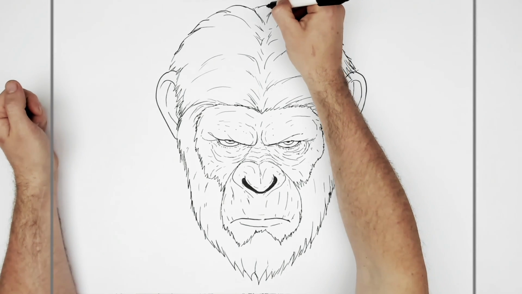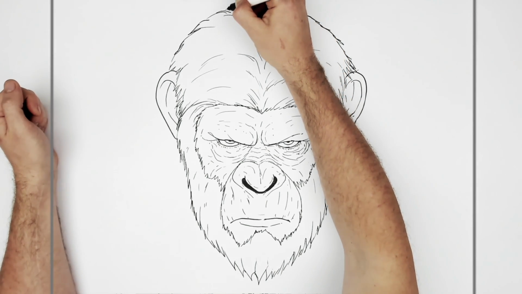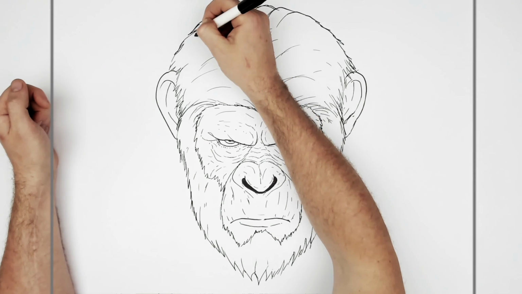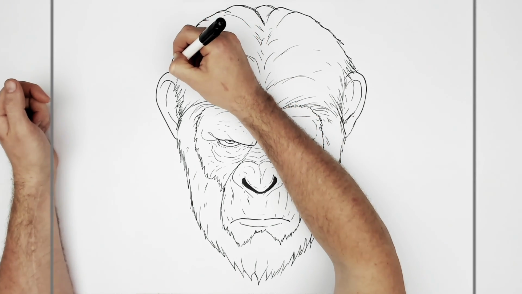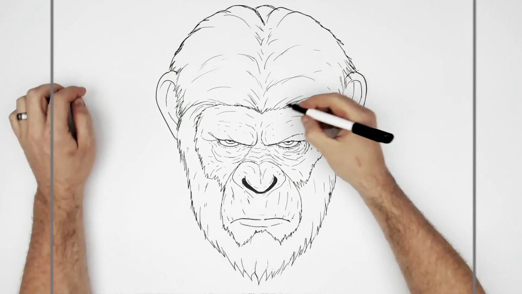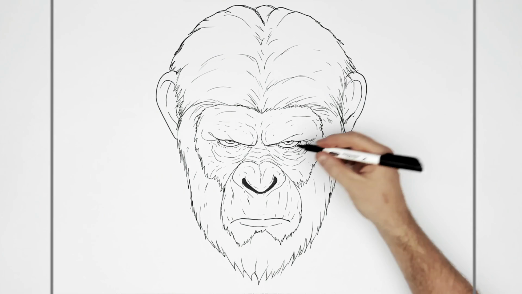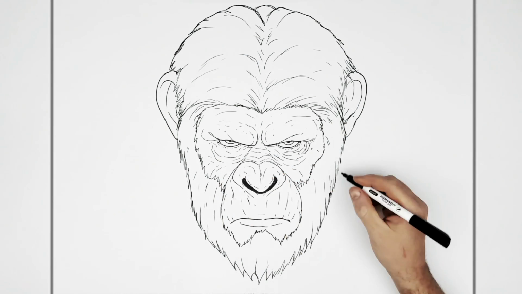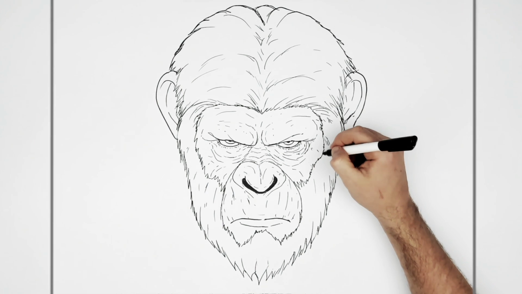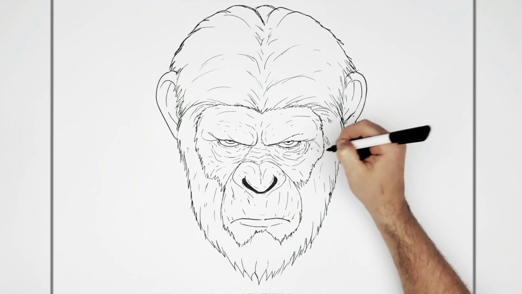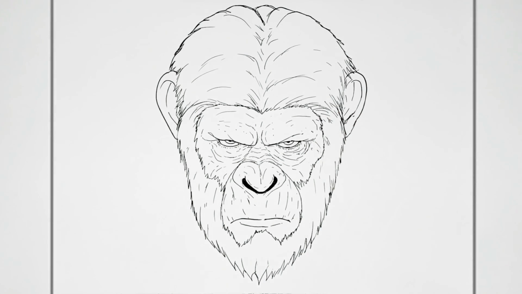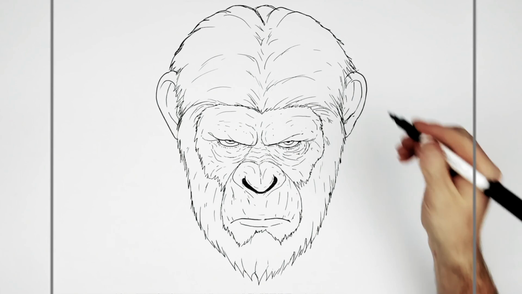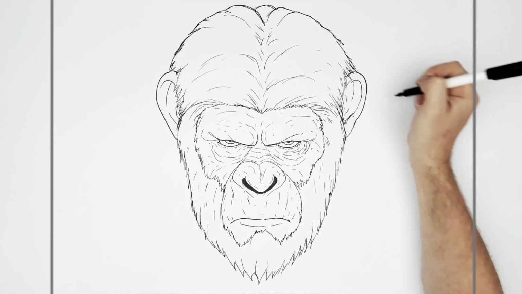Nice. Apes together strong. Right. Okay, that's his head, pretty much.